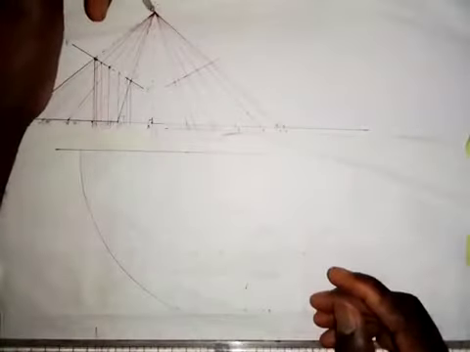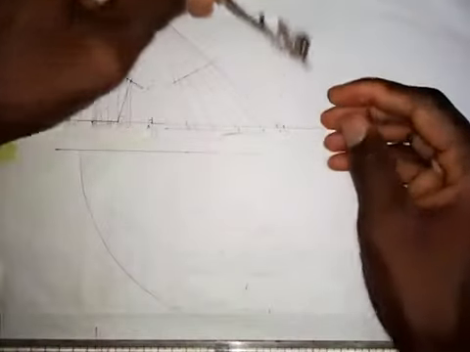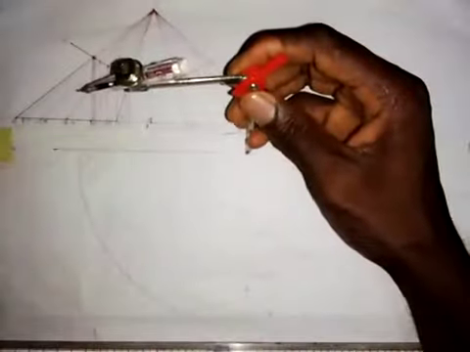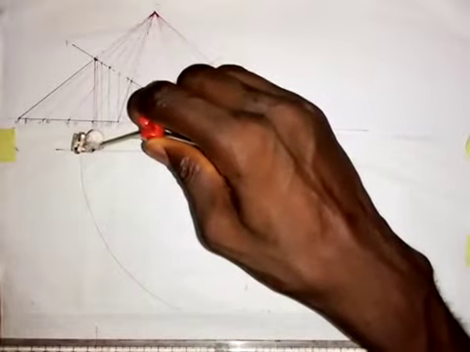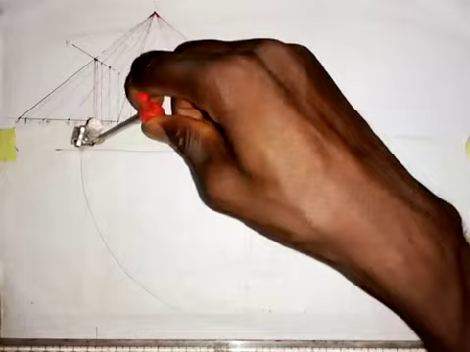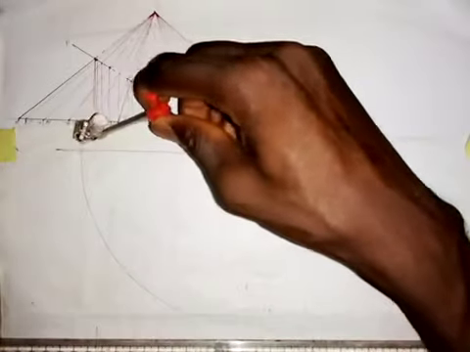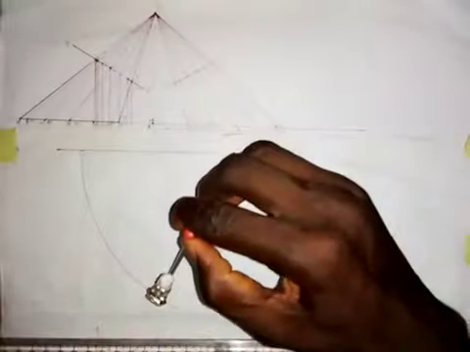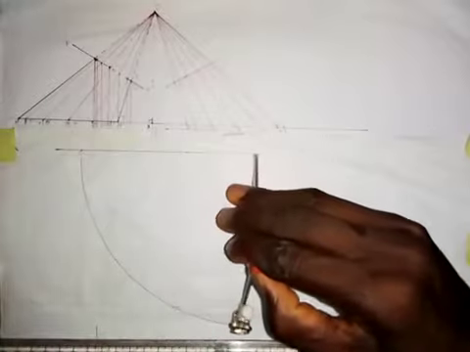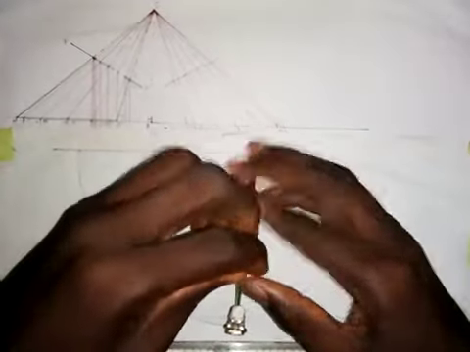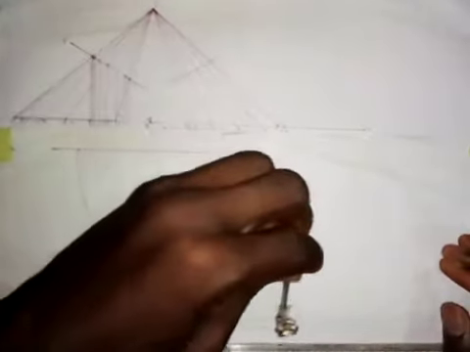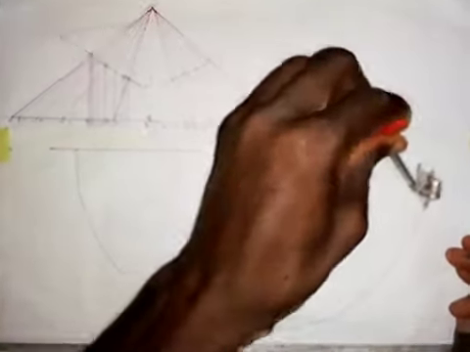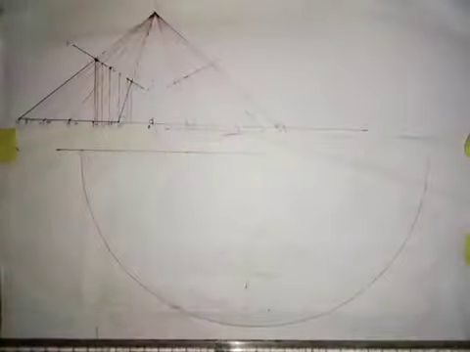I need to retake it. Okay, it's still correct. I just need to locate that point. I'll continue to draw this. Alright, so we have this.